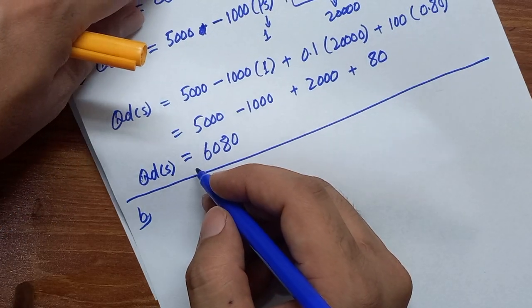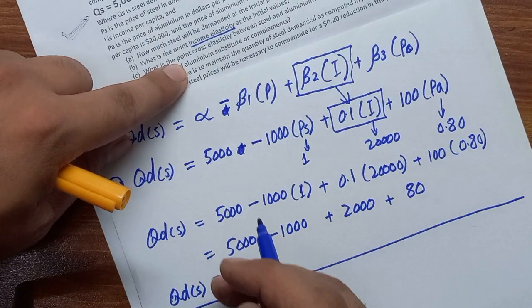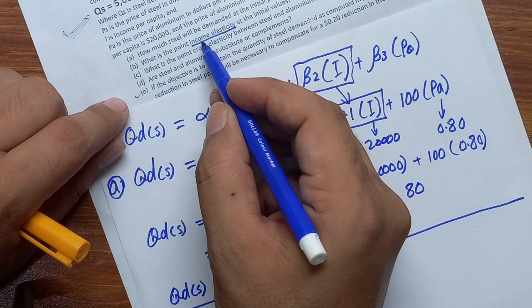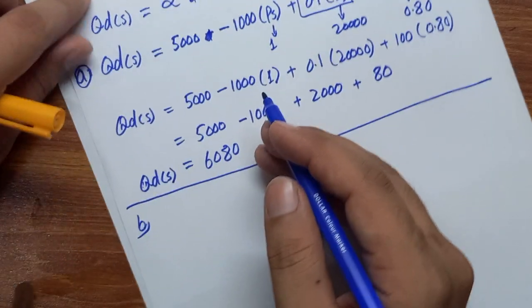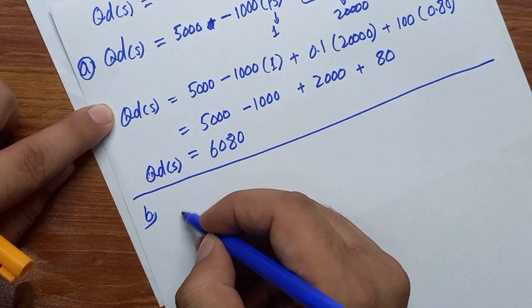Now we have the formula of elasticity, point elasticity. Here is the income elasticity, so we use point elasticity of demand.